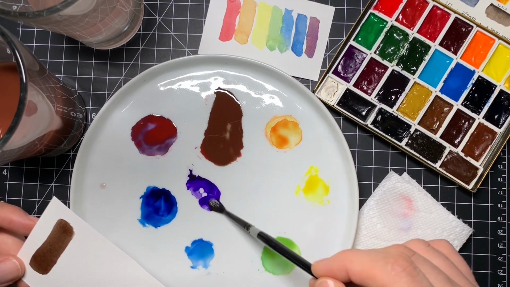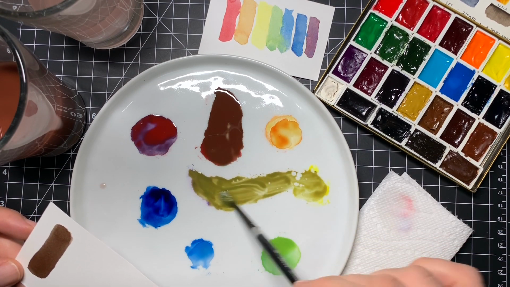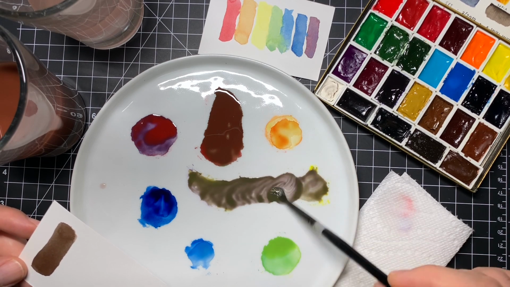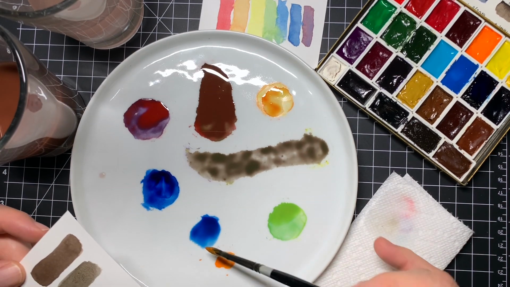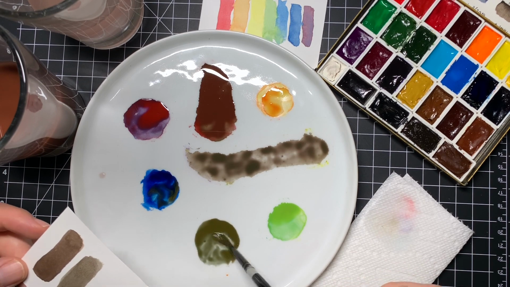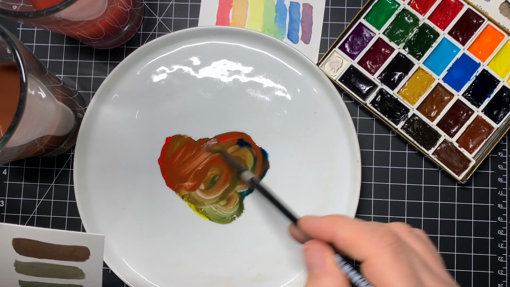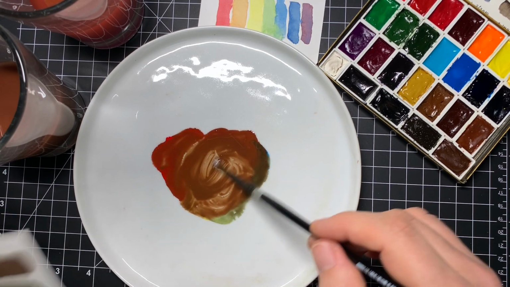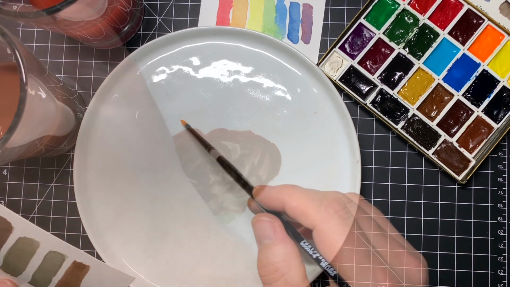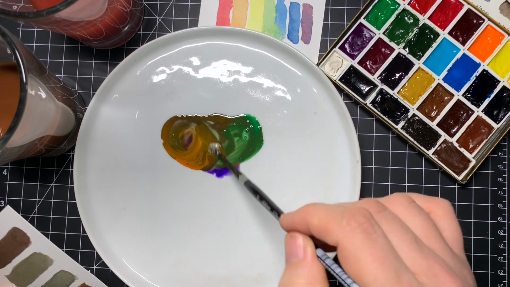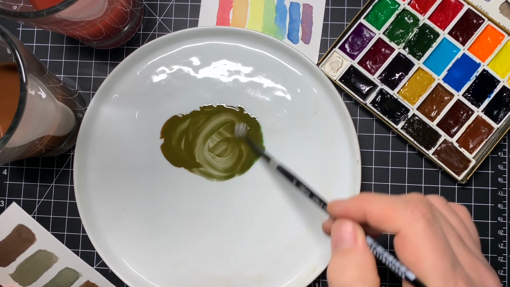And here you see, by mixing primaries and secondaries, I'm making a range of browns. Right there you can see I'm just mixing blue and orange together just to see what I get. And now I'm mixing all the primaries together to get a brown that comes from all 3 primaries. And then I'm going to mix all the secondary colors to see what kind of brown I get from that.